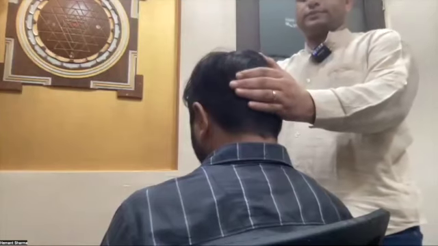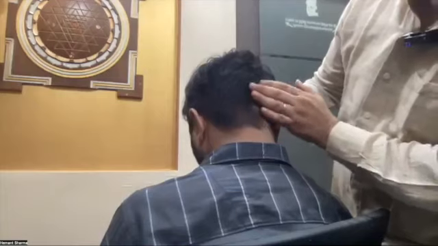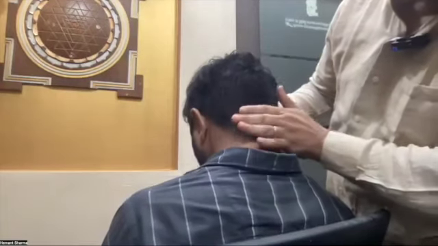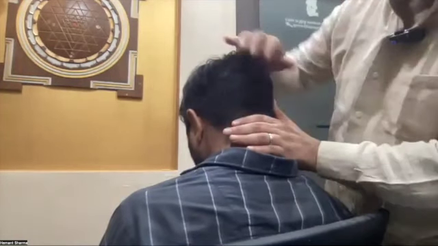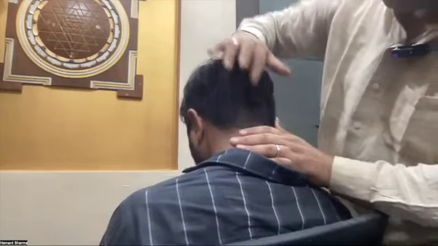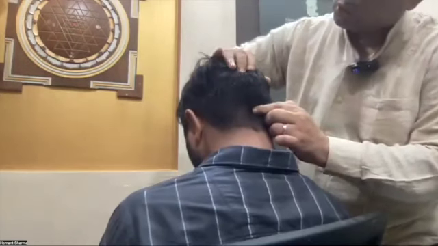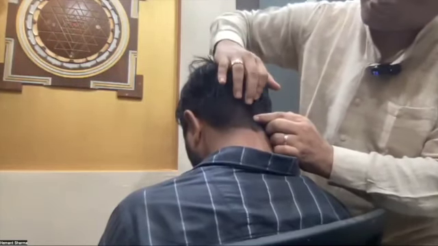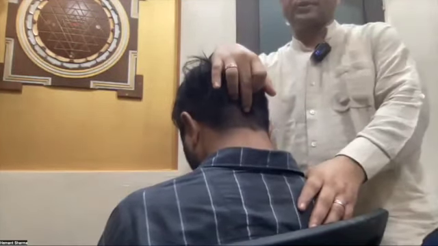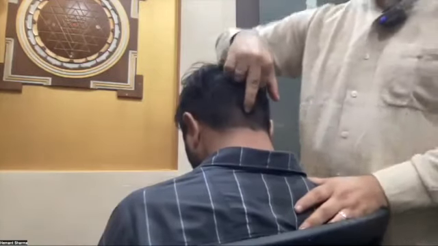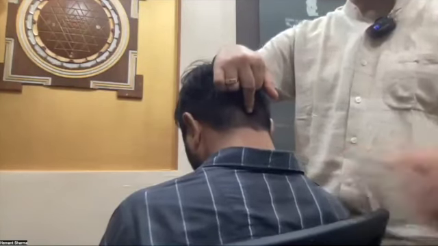So look at the scalp, right? If we see this neck part, the total length of the neck is 3 children's fingers. We can measure with the help of 4 fingers. And we can feel the depression here. Can you feel the depression here? So if your head is ending, we can feel the depression here. This is the place of the C1 vertebra, cervical 1 vertebra, right?